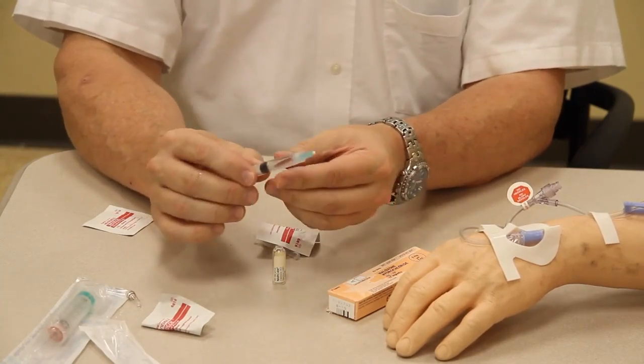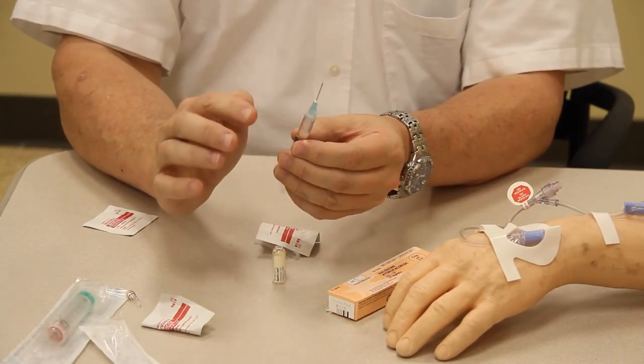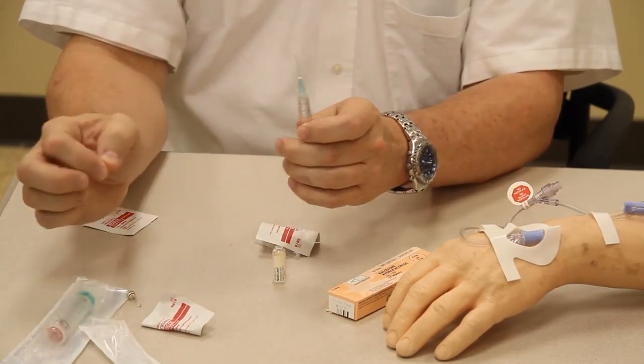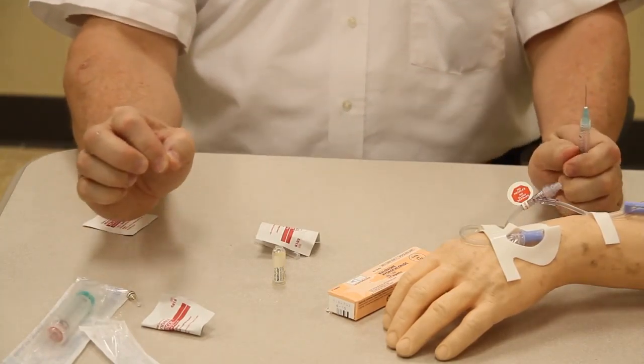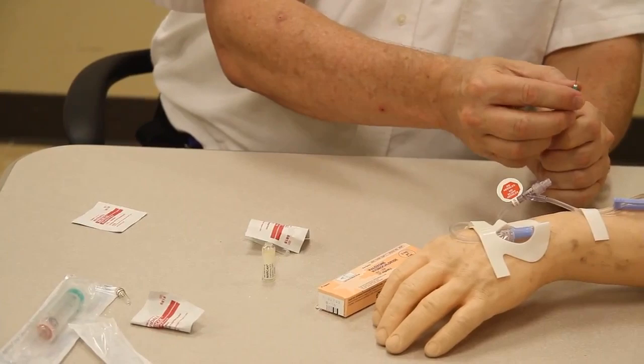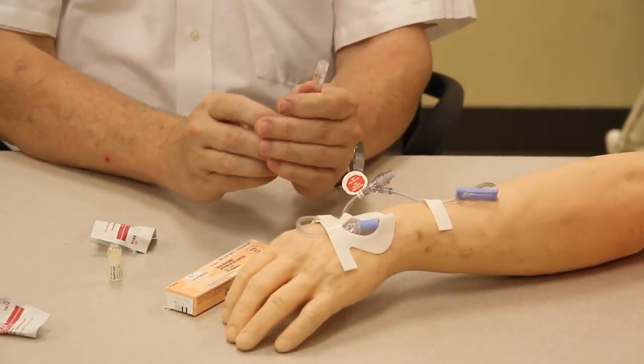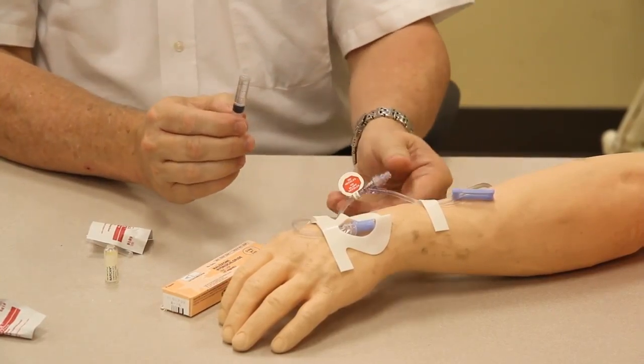The next thing I want to do is make sure that there's no air in my syringe. And then I'm not going to recap my needle. We don't recap needles. I'm going to actually take the needle, twist it, and put it into the sharps box.